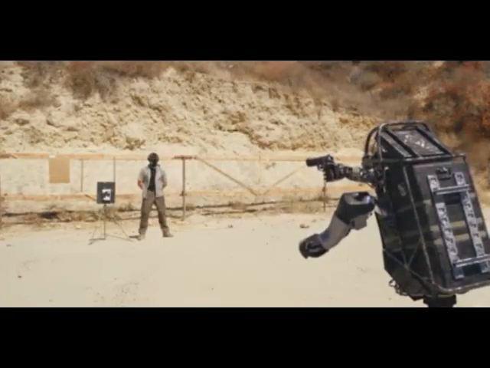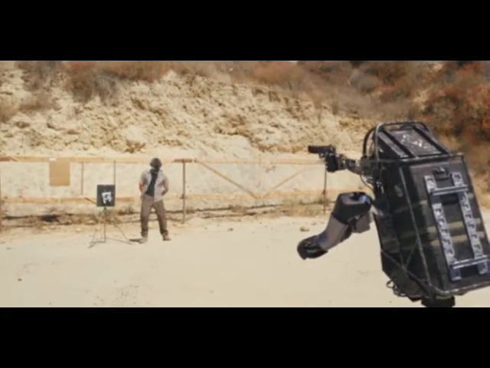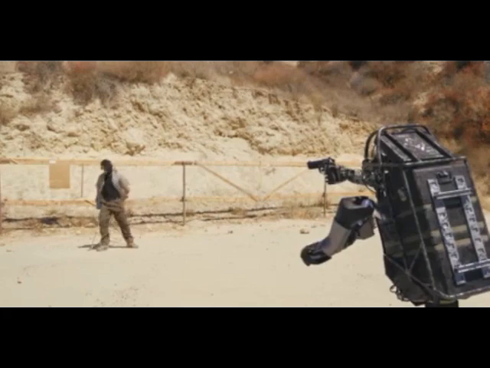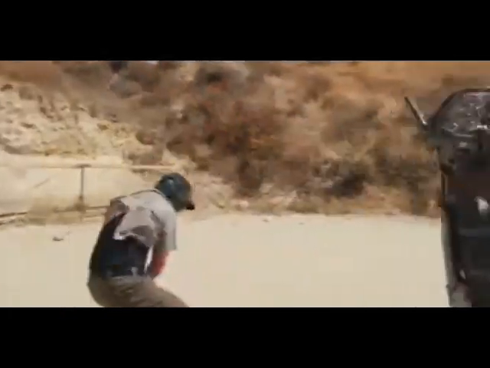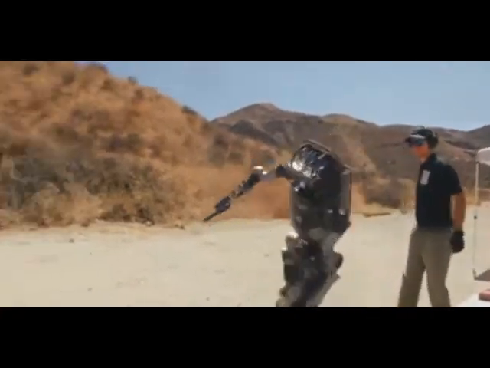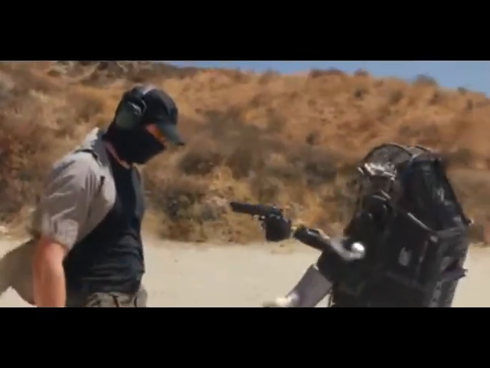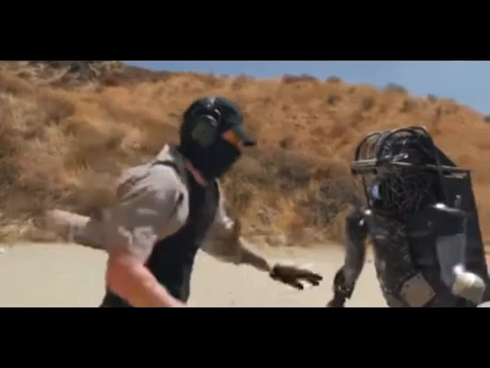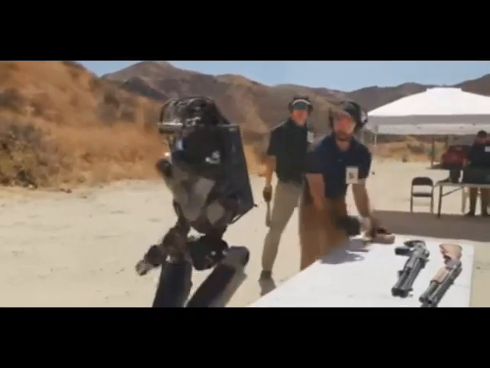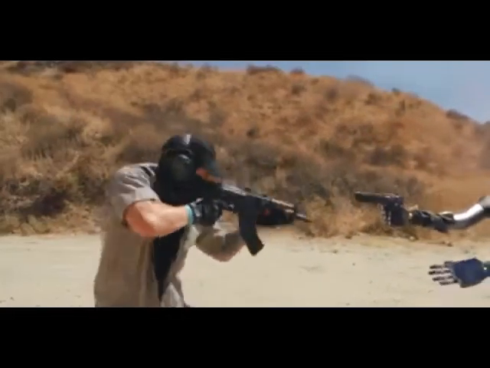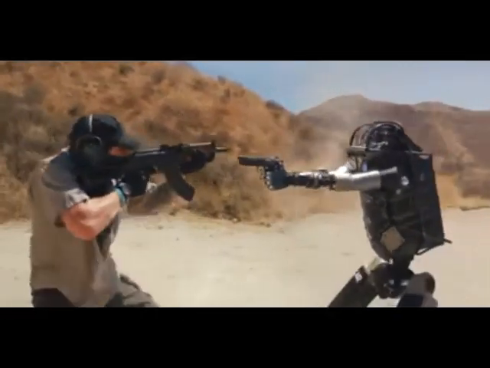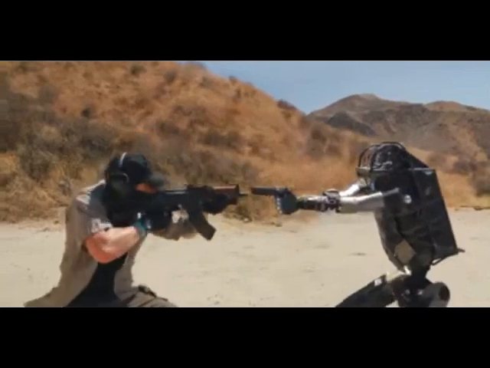Look at this, this is the intelligence. So this robot is perfect for the battlefield. If we use this type of robot in the battlefield, it saves many lives, thousands of lives, in such instances.